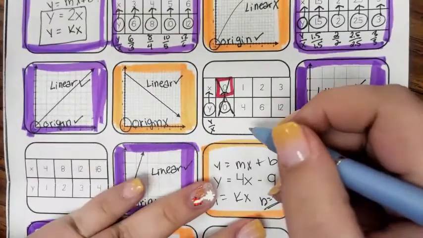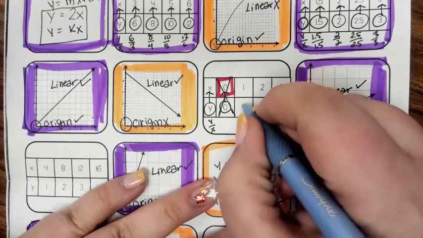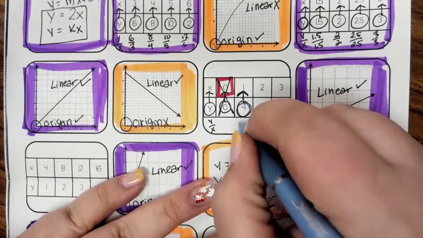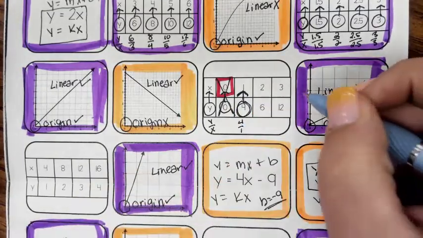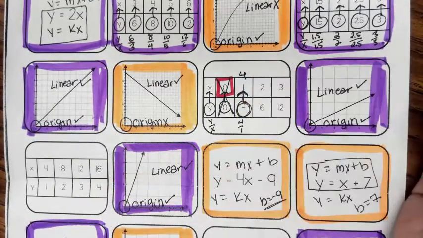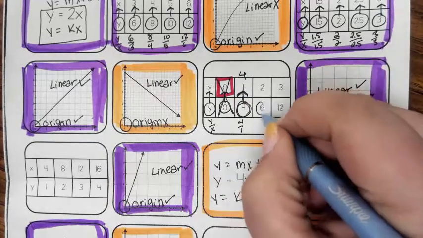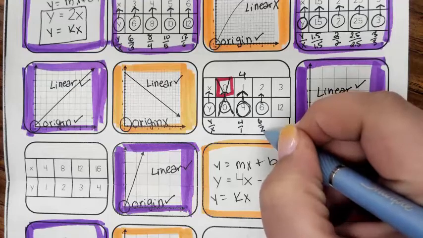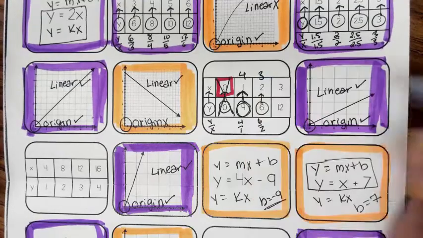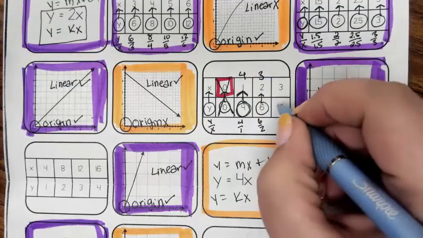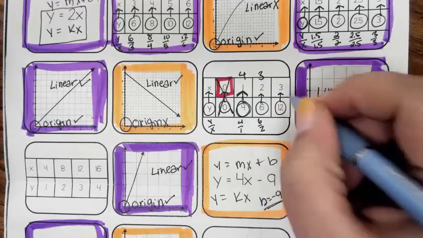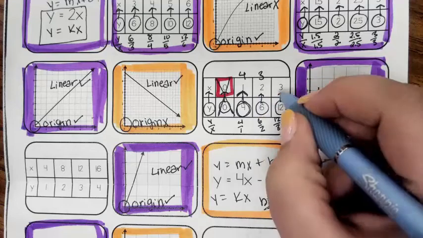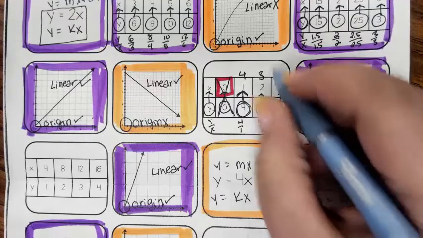Now we're going to look at the next y over x values. So we have y over x, that's 4 divided by 1, and 4 over 1 is 4. Next we have 6 over 2, and 6 divided by 2 is 3. And we've got 12 over 3, the y value 12 divided by its x value 3. 12 divided by 3 is 4.